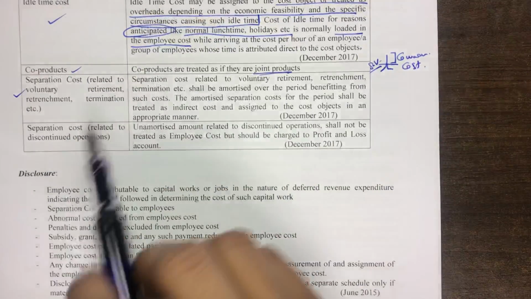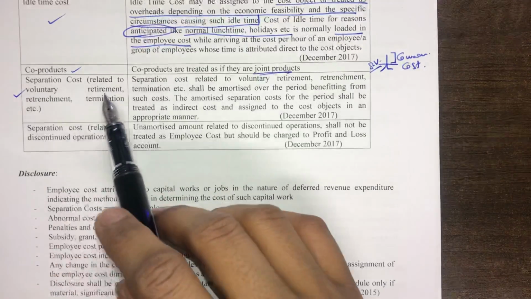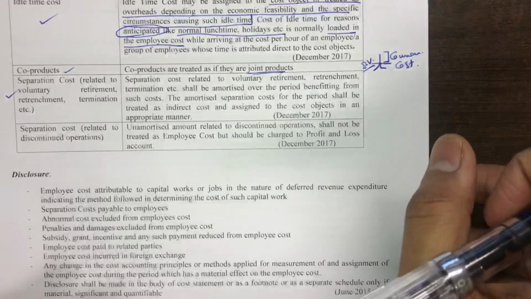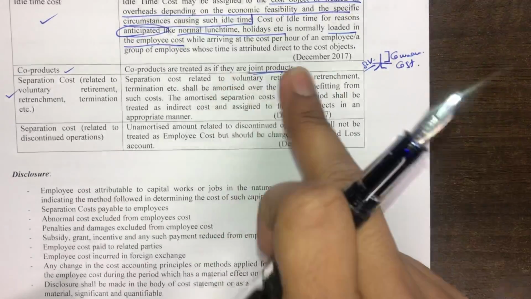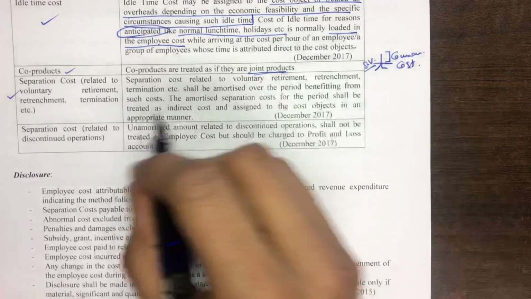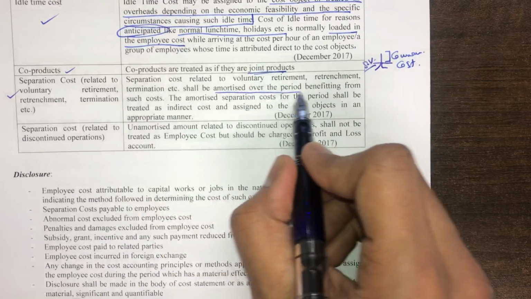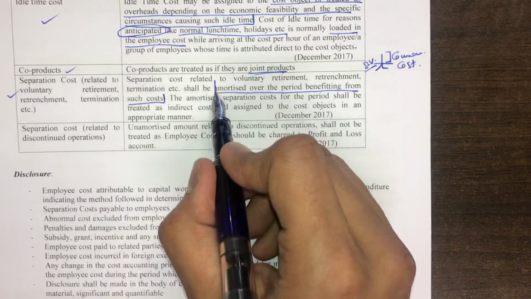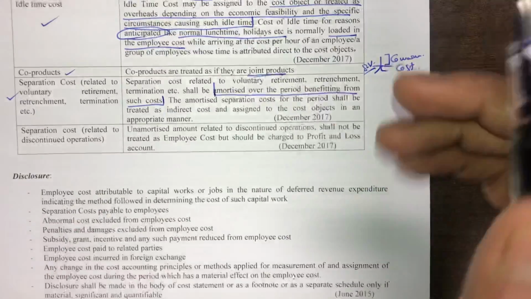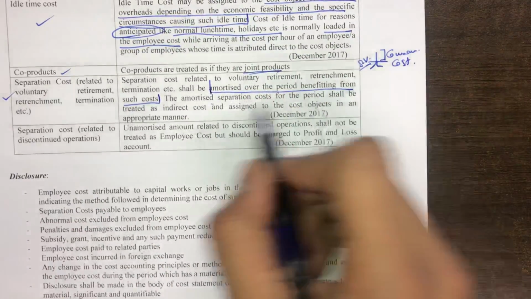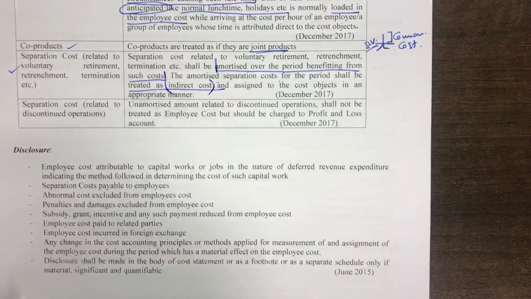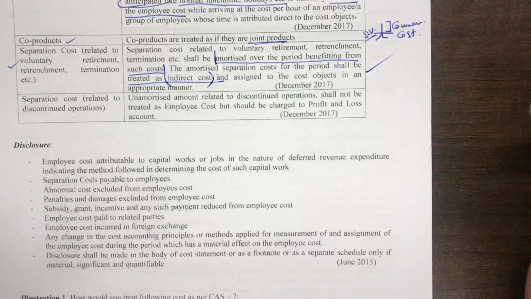Then comes the separation cost. Separation cost related to voluntary retirement, retrenchment, termination, etc. So if there's any separation cost, where employees are leaving your company or you are forcing employees to leave your company, then that cost related to voluntary retirement or retrenchment shall be amortized over the period benefiting from such cost. It should not be taken directly to employee cost but should be amortized over a period of time. And the amortized separation cost shall be treated as indirect cost and should be allocated accordingly.